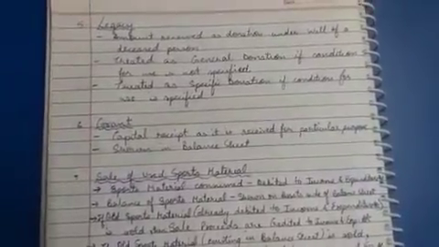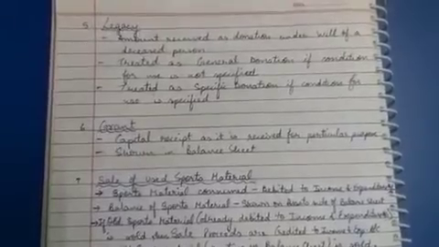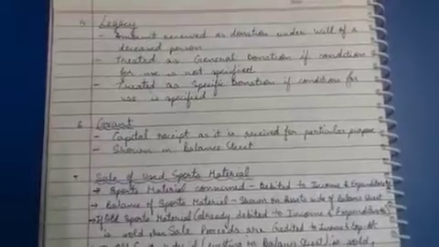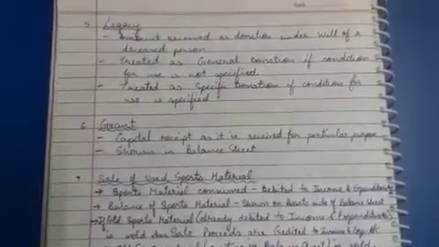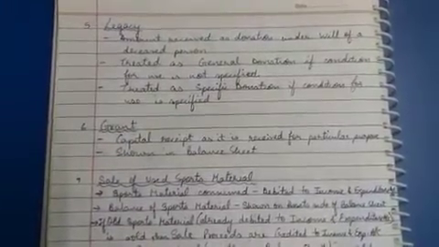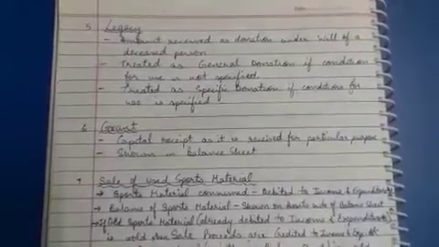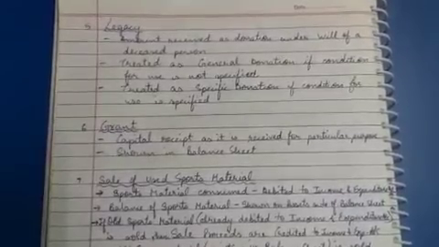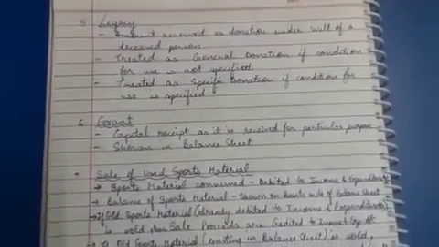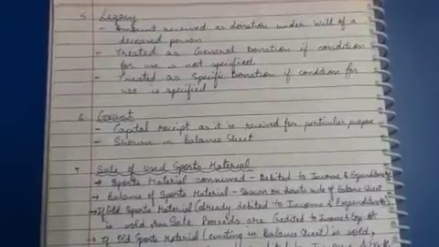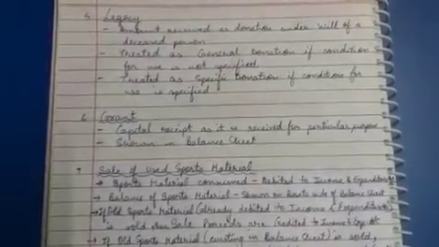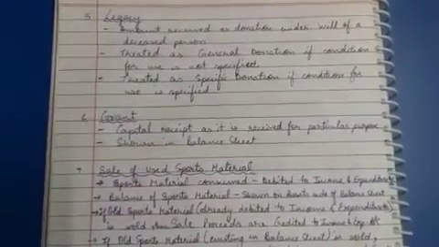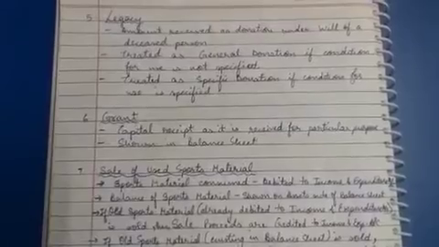Now we come to the next item, legacy. Legacy is the amount received as donation by the organization under the will of a deceased person. If the condition for usage is specified for legacy, then it will be treated as specific donation, while in all other cases it will be treated as a general donation. The next item is grant. It is received by the organization for only specific purposes. Hence, it will be shown in the balance sheet as liabilities.